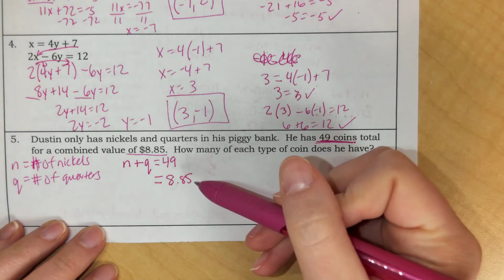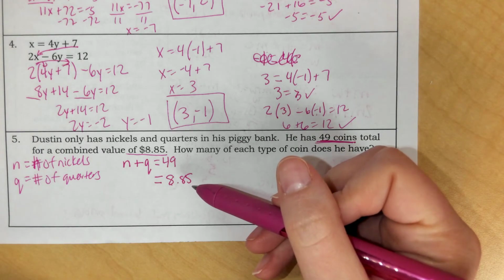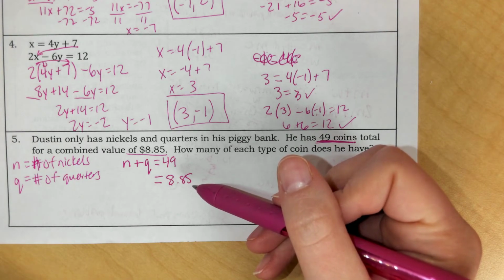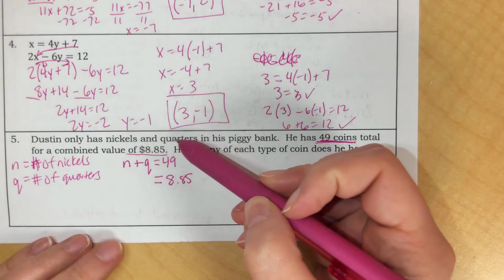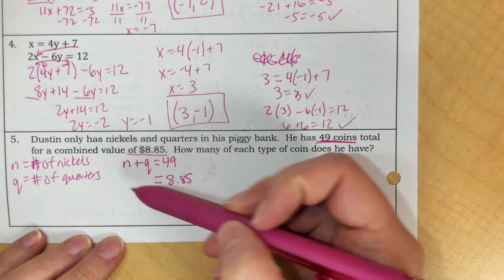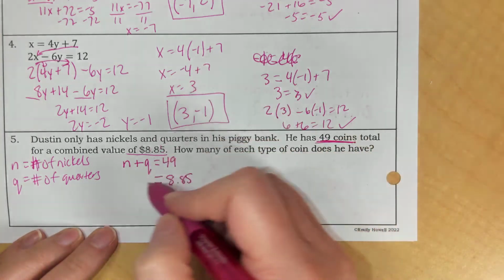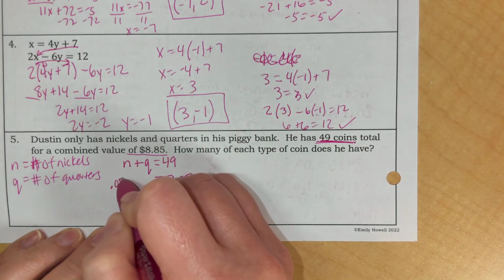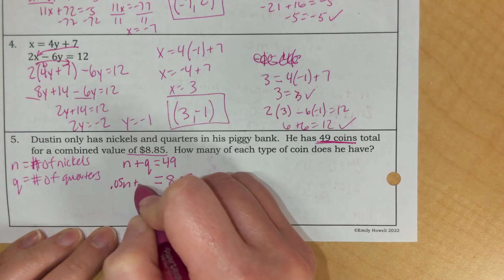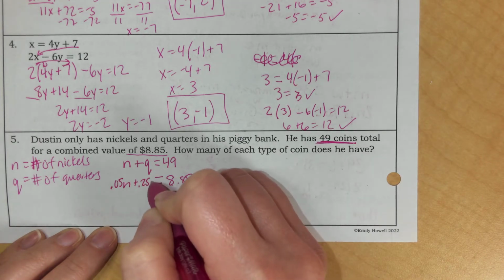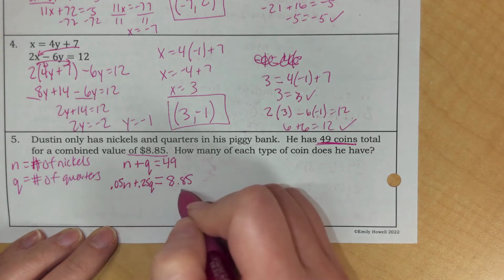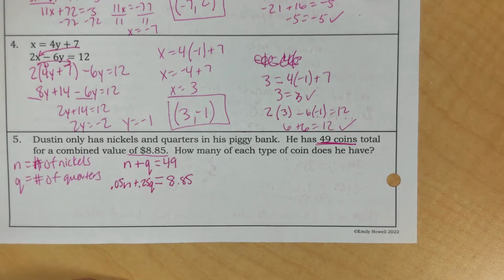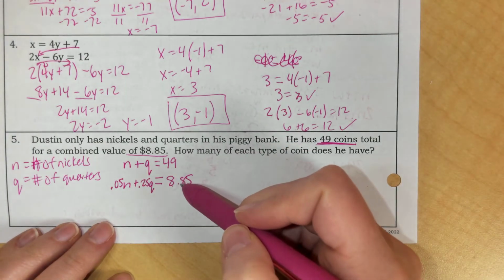And just unlike the previous example that we did on the front side where we had a point value for each of the multiple choice questions and a point value for each of the word problems, we have a value for each nickel and a value for each quarter. It's just not given to us in the problem. It's understood that we would know that. So we use the value of a nickel, 0.05, and multiply that by N, and the value of a quarter, 0.25, and multiply that by Q to represent the total value of what's in the piggy bank as $8.85. So now I have these two equations that I need to use.